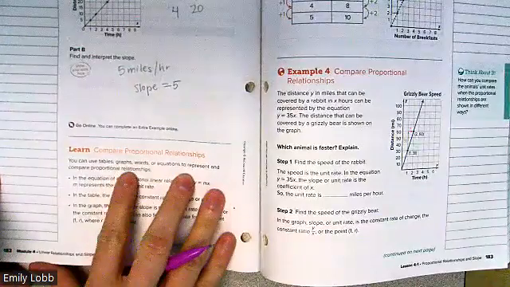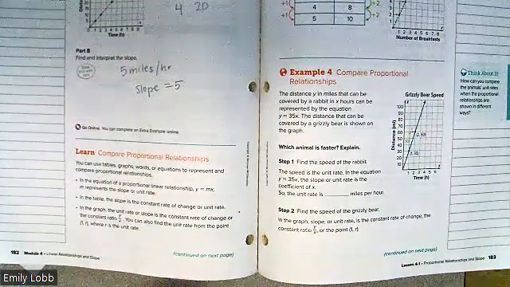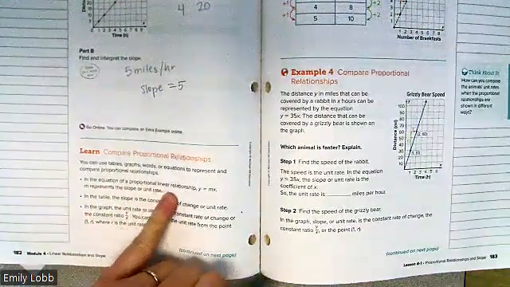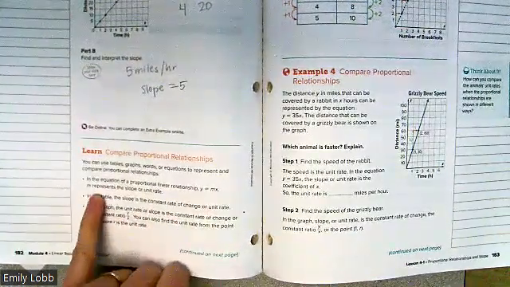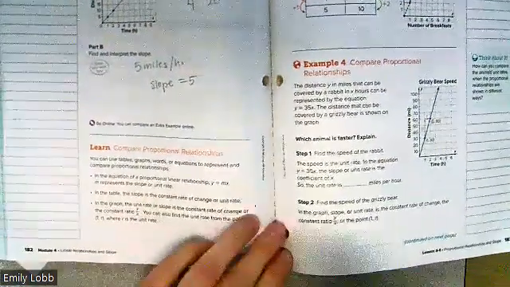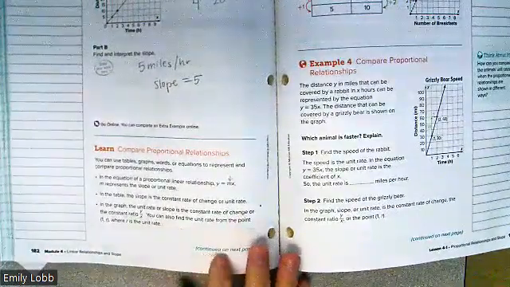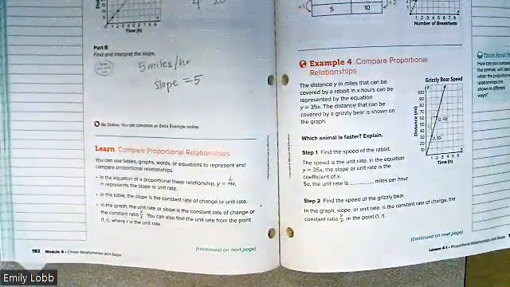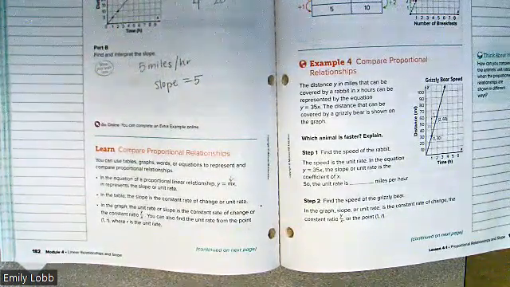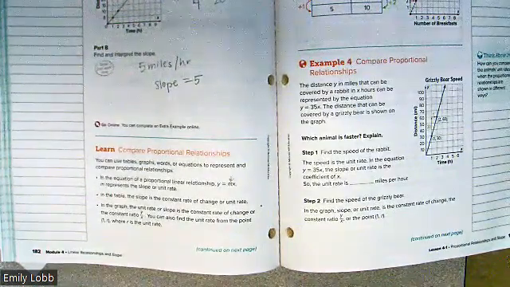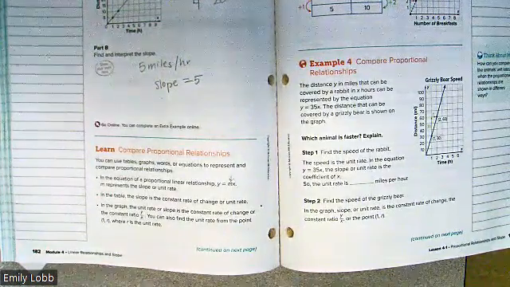You can use tables, graphs, words, or equations to represent and compare proportional relationships. In the equation of a proportional linear relationship, y equals mx. M represents the slope or unit rate. Remember, we call that m the coefficient of x because it is a constant, meaning just a number in front of x. What if we just had x? What would be the coefficient? 1, remember? Or negative x would be -1.